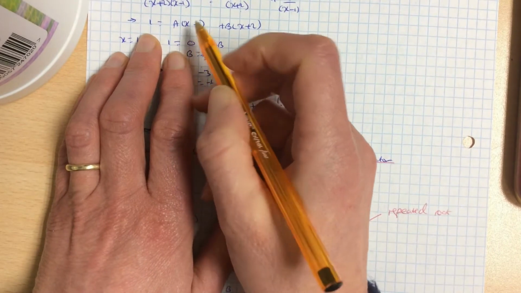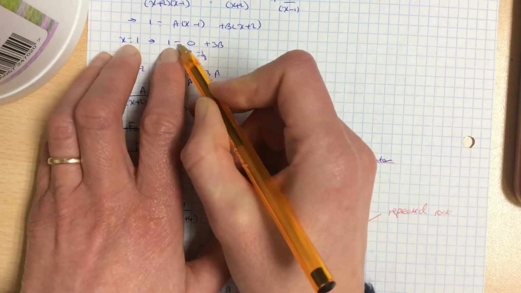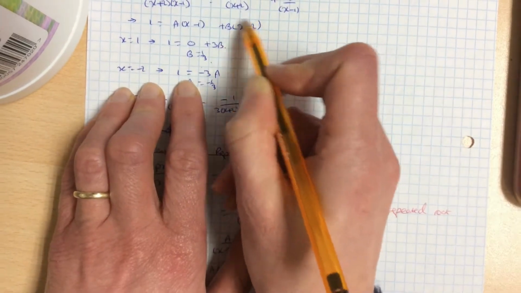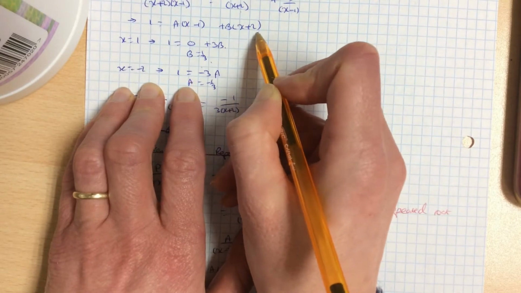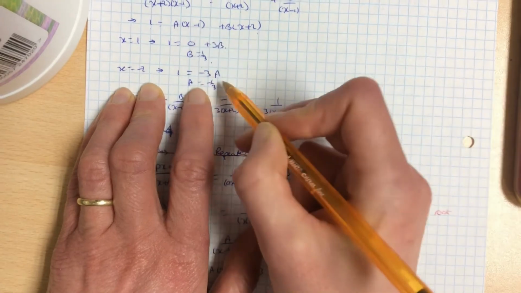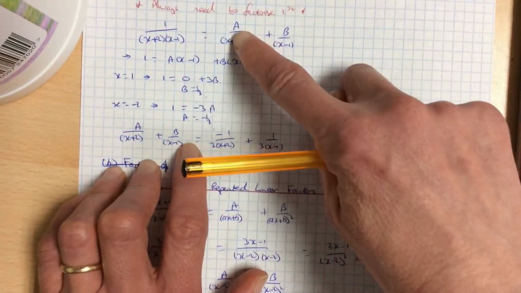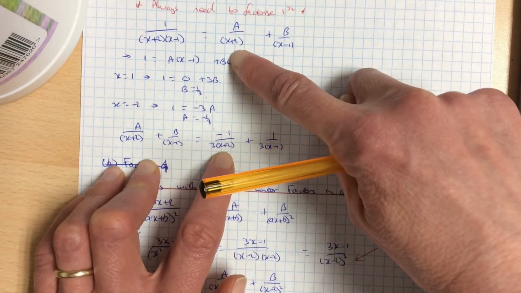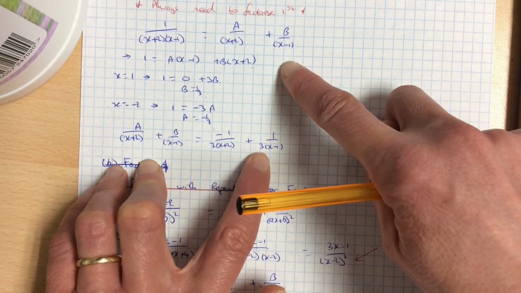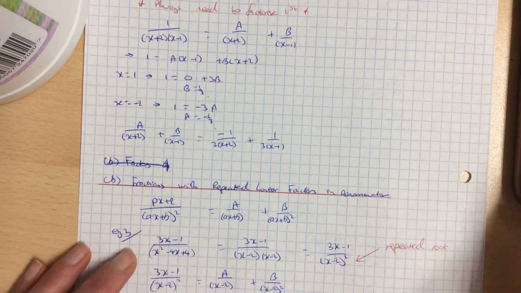As I usually use the substitution method, if I choose x to be 1, that bracket disappears. So I'm left with 1 equals 0, add 3B, so B is a third. To get this bracket to disappear, I'm going to choose x equals minus 2. So sub it in, 1 equals A times minus 3, so A is minus a third. So my expression can be written as A, which is minus a third, over this, plus B, which is a third, over this. Okay, so that's your basics of partial fractions.